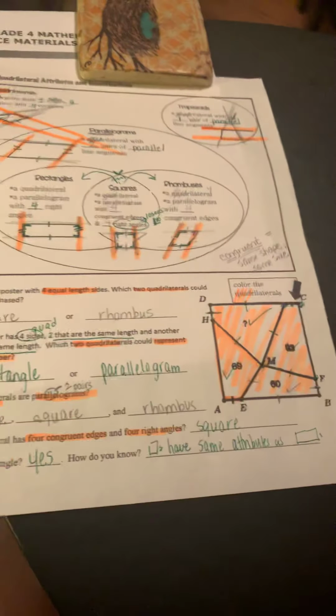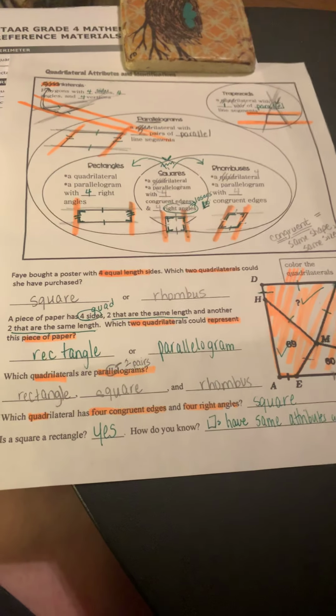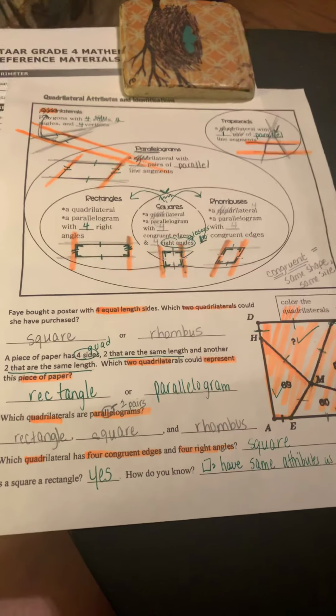Holding. No assignment tomorrow. Just take that hour or hour and a half. Quadrilaterals. Spend good quality time on each side.